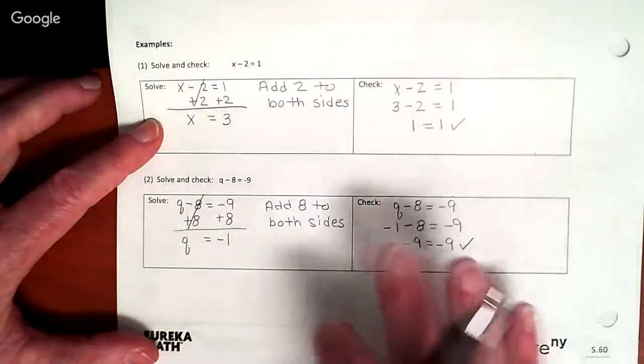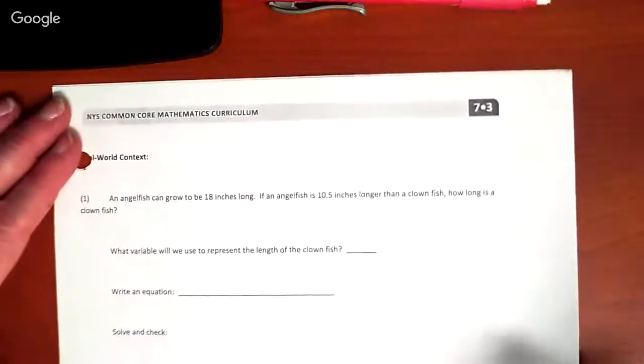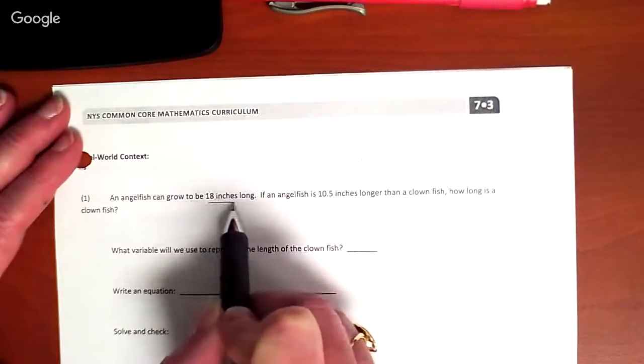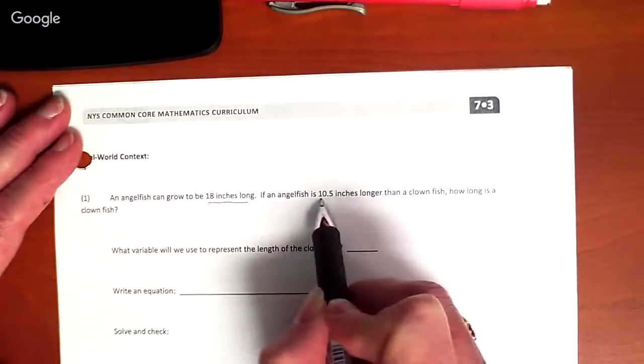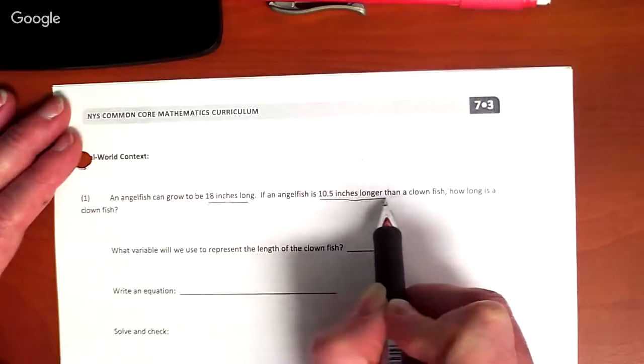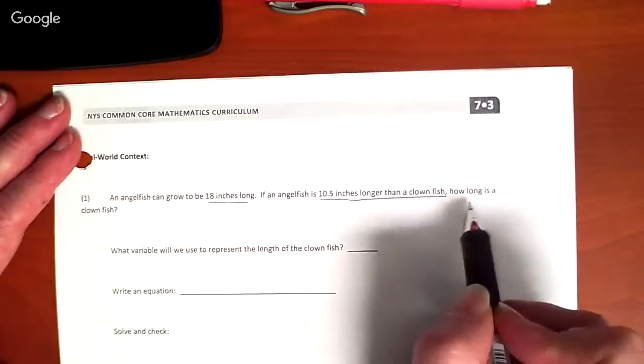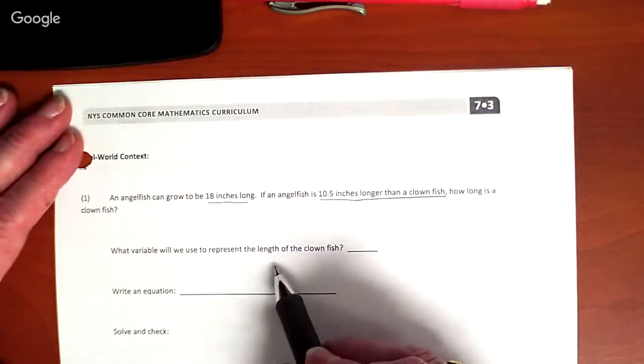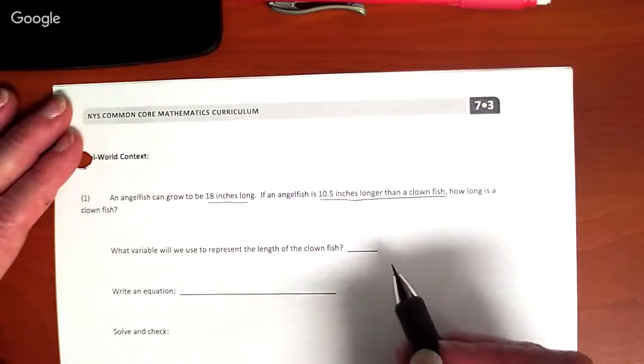Okay. Our next question, and our final question, is regarding a real-world text. And it says, an angelfish can grow to be 18 inches long. If an angelfish is 10.5 inches longer than a clownfish, how long is a clownfish? Well, what variable will we use to represent the length of the clownfish?